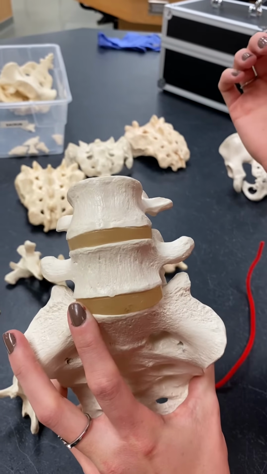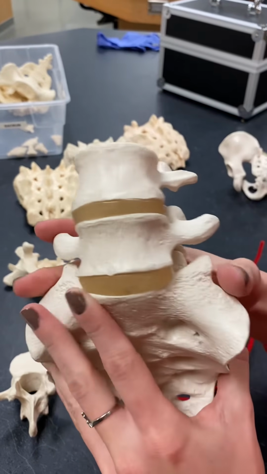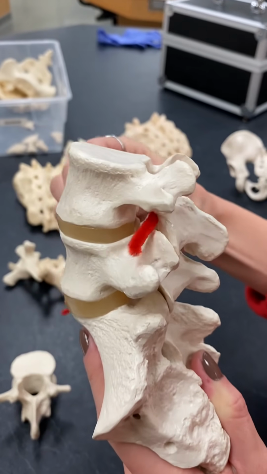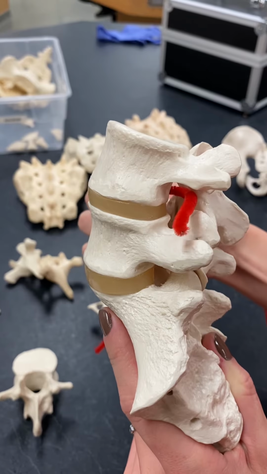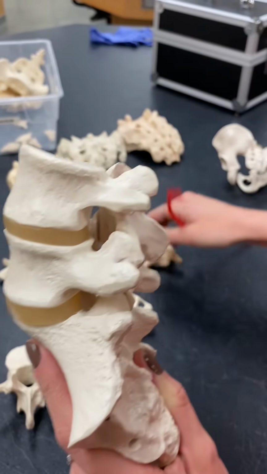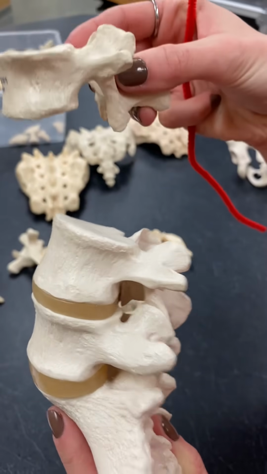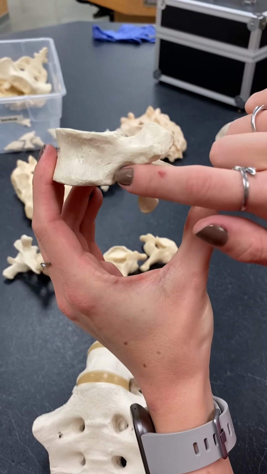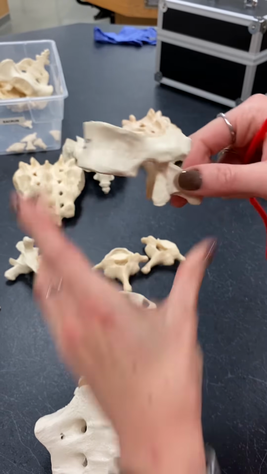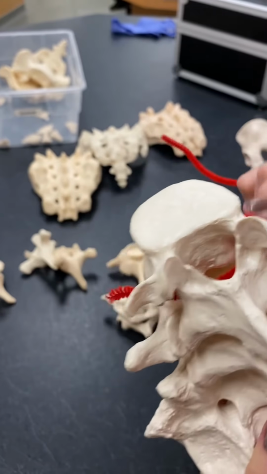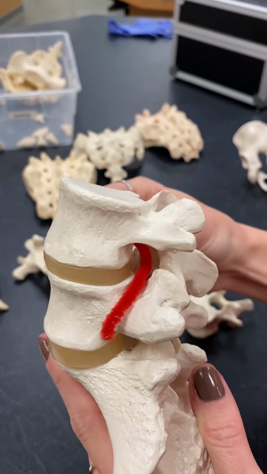And then we have intervertebral foramen. That is these holes right here. These holes can only be seen when you have two vertebrae that actually connect together. So if you have just one vertebrae, you can see half of where that intervertebral foramen would be. When you put them together, that's when you'll see that full hole.